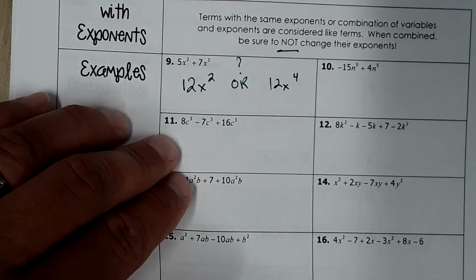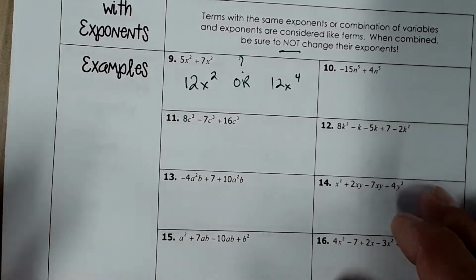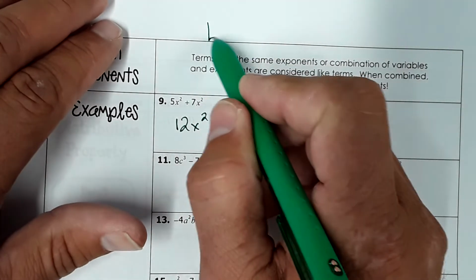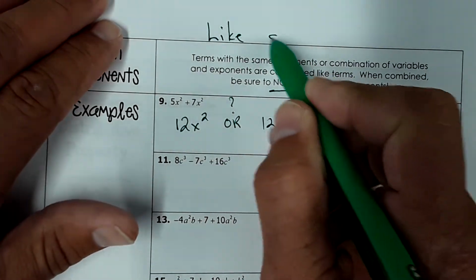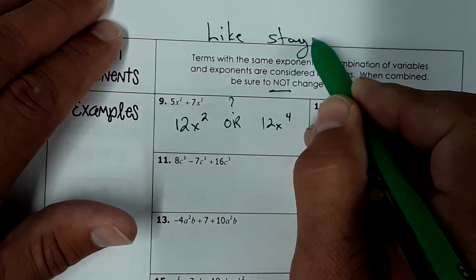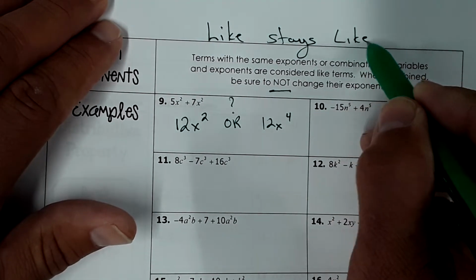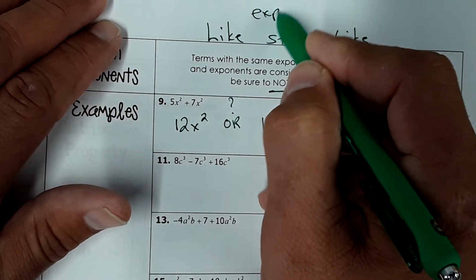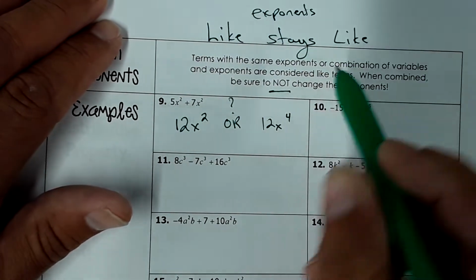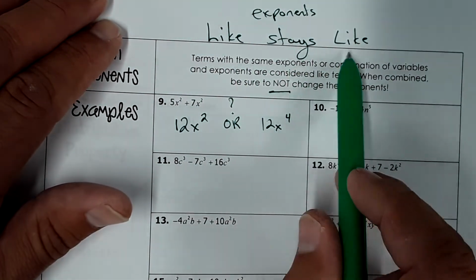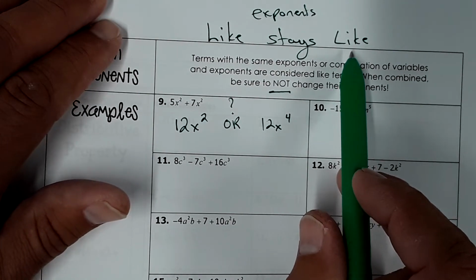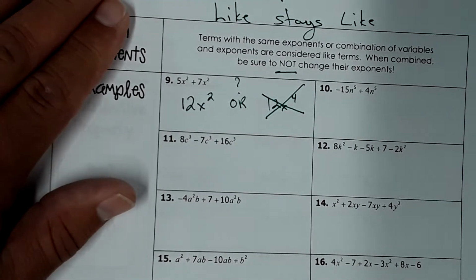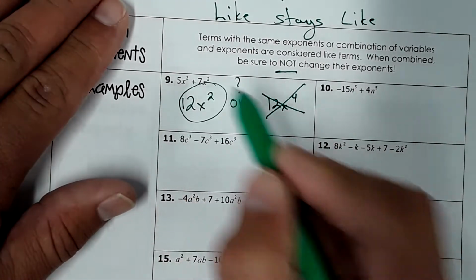Here's the way to remember that. You're adding like terms, correct? When you're adding like terms, the exponents stay just like they are. They don't change. So therefore, in number 9, this would be incorrect. And this would be the answer.